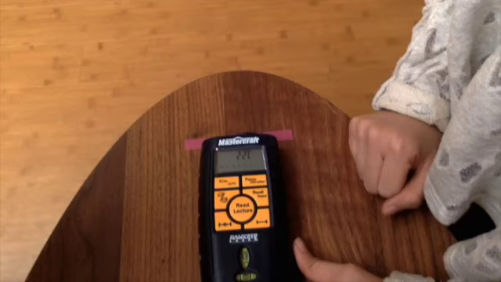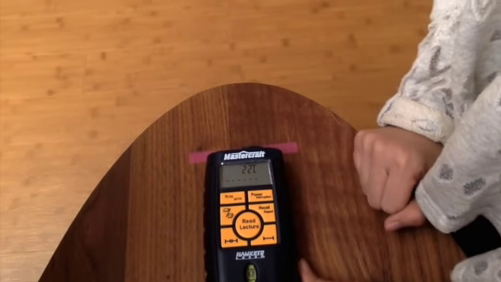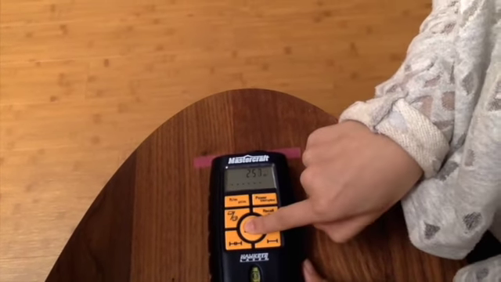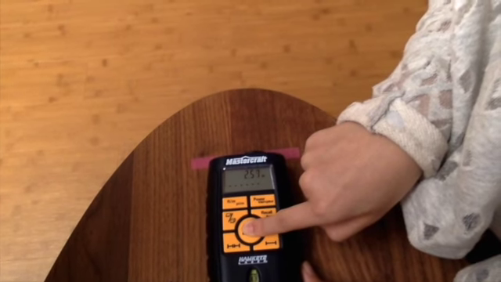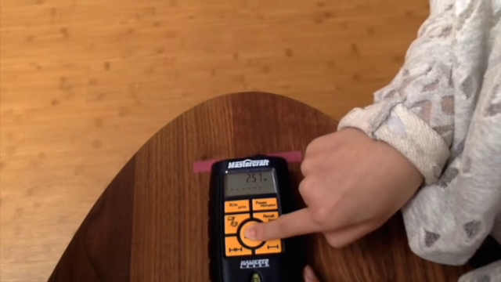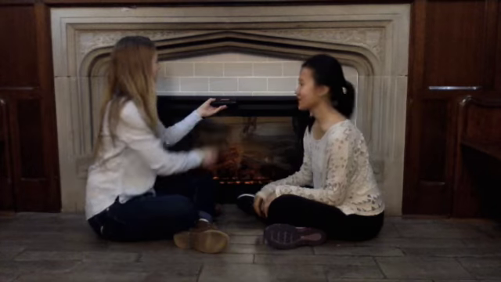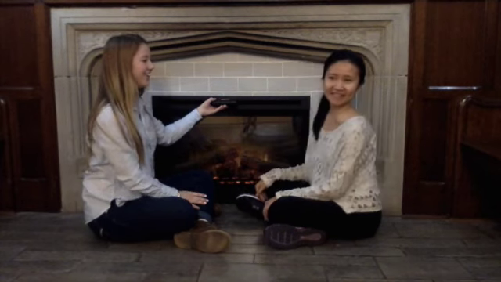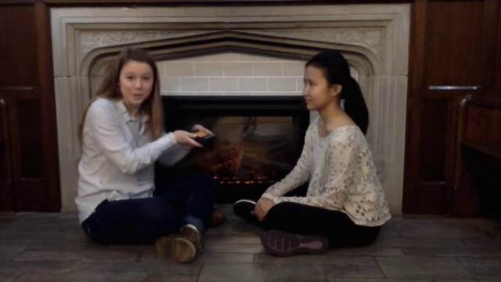This is the first trial. The device reads 22 degrees Celsius, and the distance is 2.57 meters. So right now we're warming up the device. The device feels warmer, so it should be ready to go.